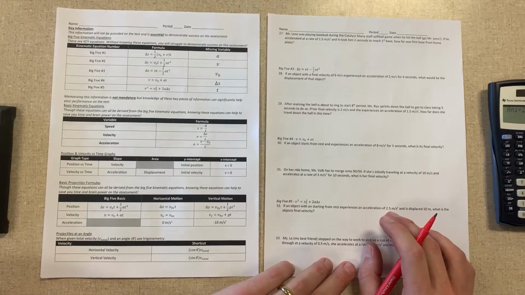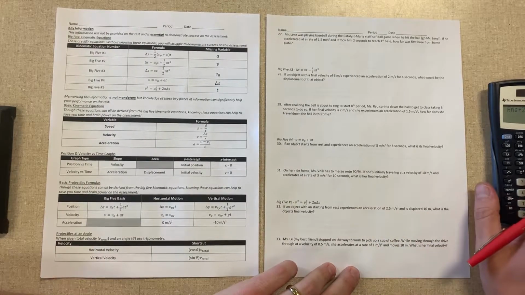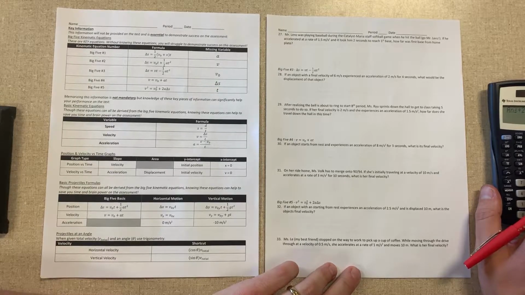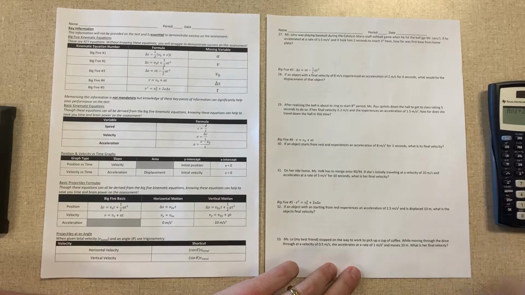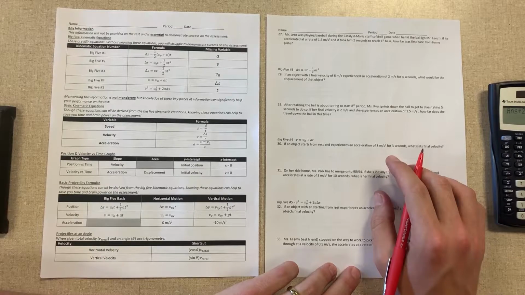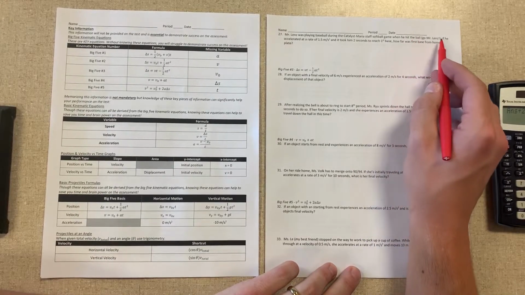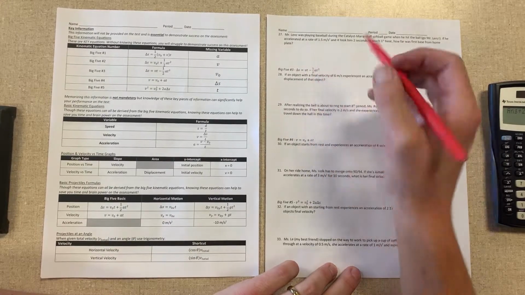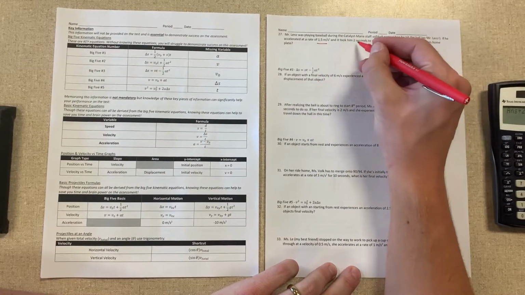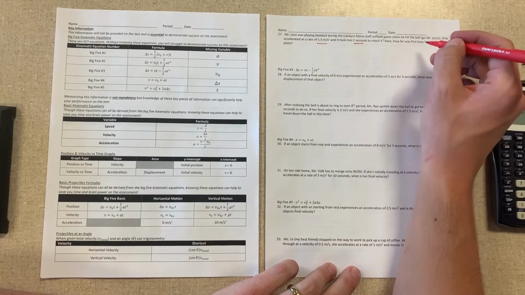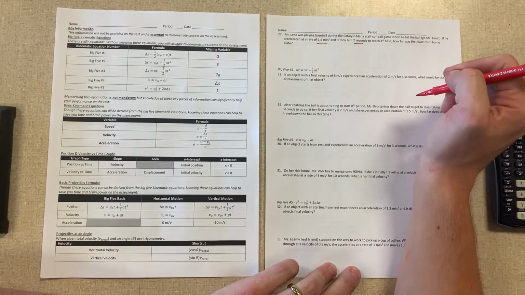For problem 27, we're talking about Mr. Linz while playing baseball. Mr. Linz was playing baseball during the Caddo Area staff softball game, and when he hit the ball, I read that question wrong. If he accelerated at a rate of 1.5 meters per second squared, and it took him 2 seconds to reach first base, how far was first base from home plate?